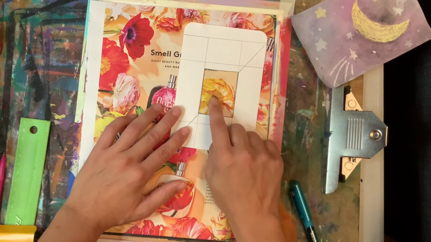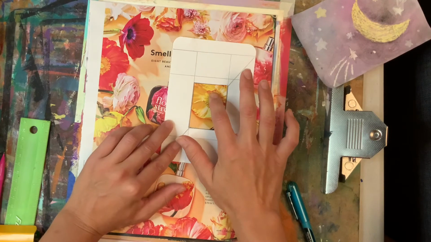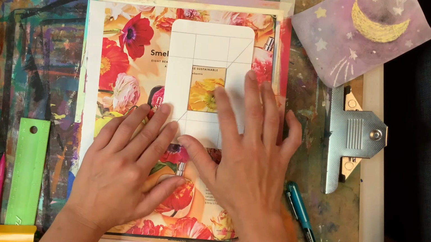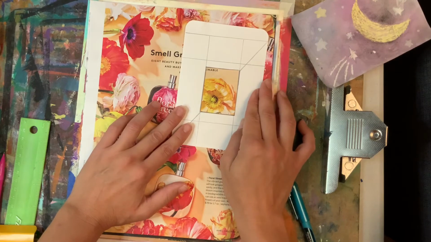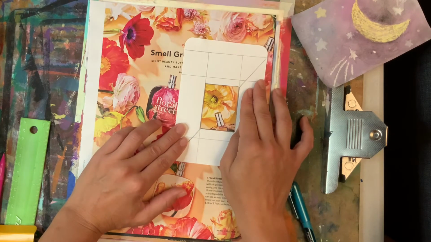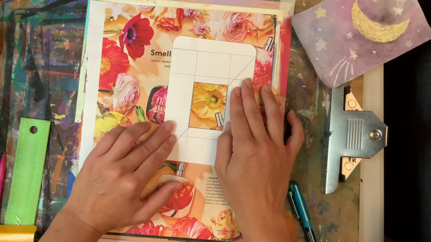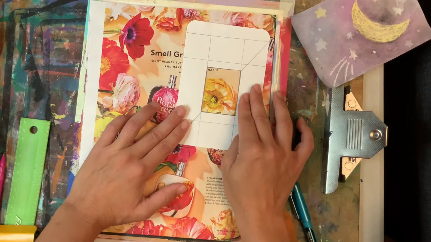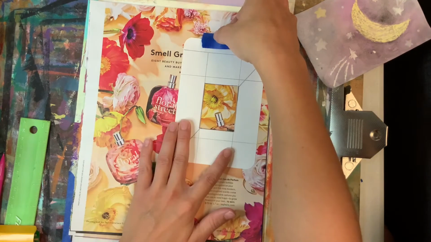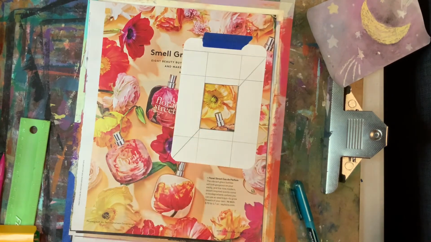Now I'm deciding, do I want the focal point to be in this corner, that corner, or that corner? My favorite pictures that Georgia O'Keeffe does are her flowers.